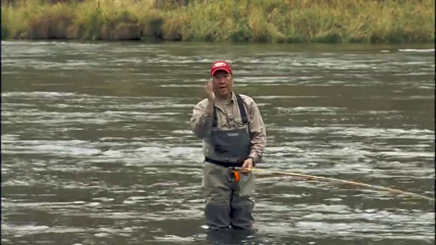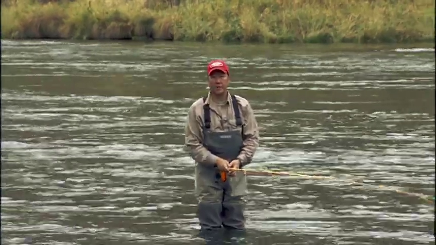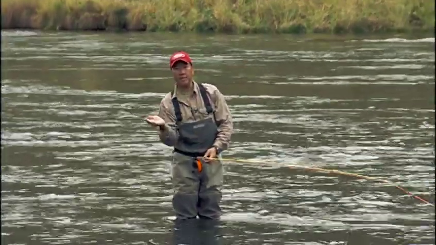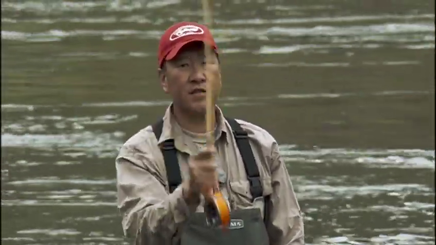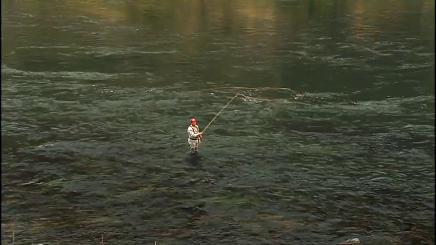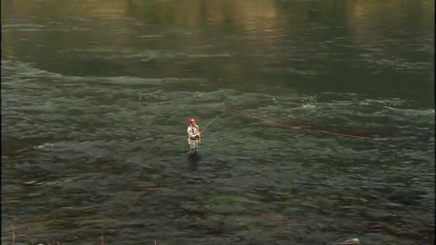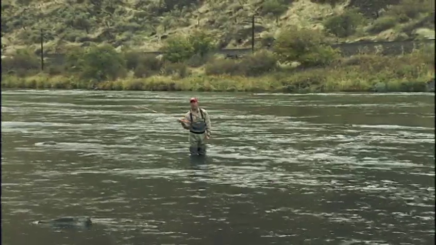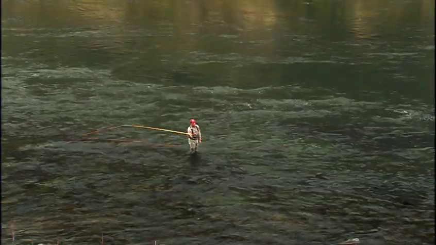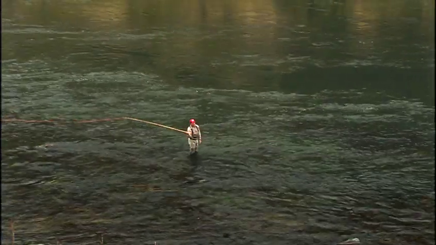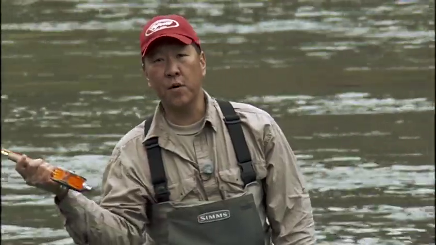Another important concept is the concept of casting plane. If we have the back cast and the forward cast moving fairly opposite each other, we can change the plane of the cast in any direction we'd like. We can have a fairly overhead casting plane, or we can move the plane sideways. We can even move the plane horizontally, as long as the back cast is fairly opposite the forward cast.